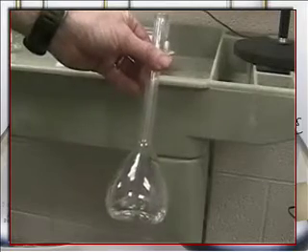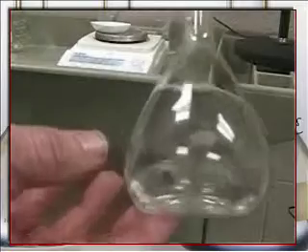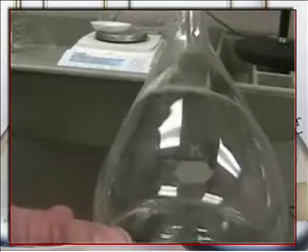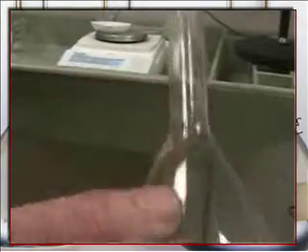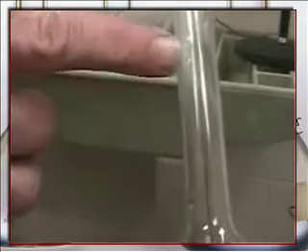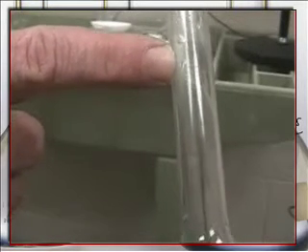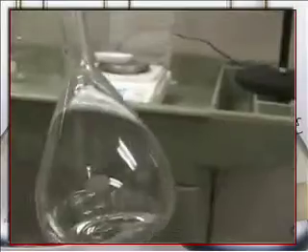Everybody say volumetric flask. Now if you look at the volumetric flask carefully, you'll see that this one says it has a 200 milliliter volume. And the thing that's interesting about this 200 milliliter volumetric flask is there's only one line on the flask. If you can see that line, the line is right here. It's kind of hard to see probably, but that's the line that we're going to fill this to.